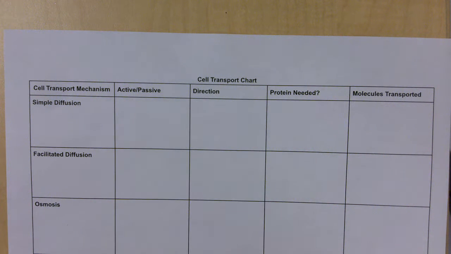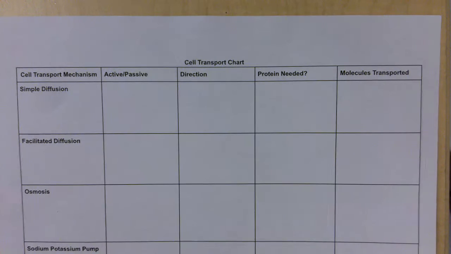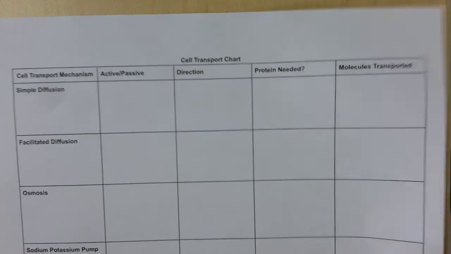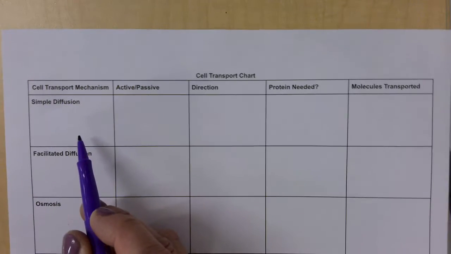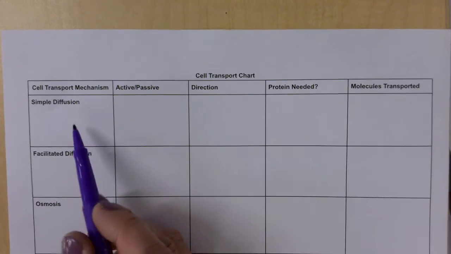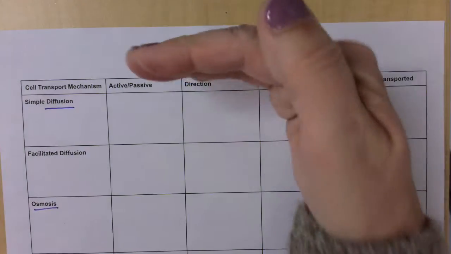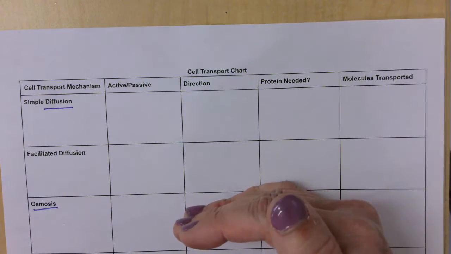This is just a cell transport chart that I wanted to go over. I thought it would be a good review for all of you for our test and preparation for it. So this first one, simple diffusion, if you remember, we all learned that diffusion and osmosis are always going from high to low concentration. So if you put your arm up high, it goes from high to low concentration.